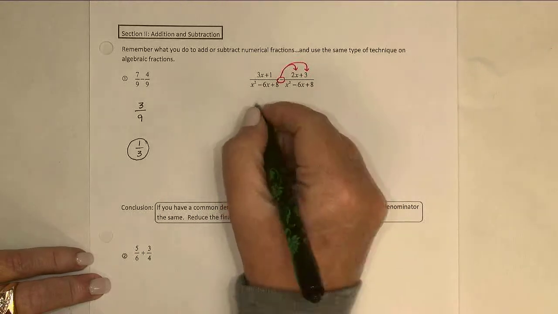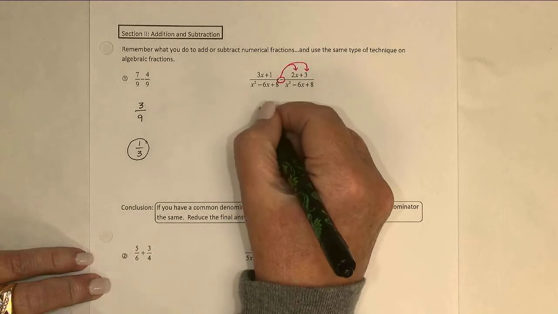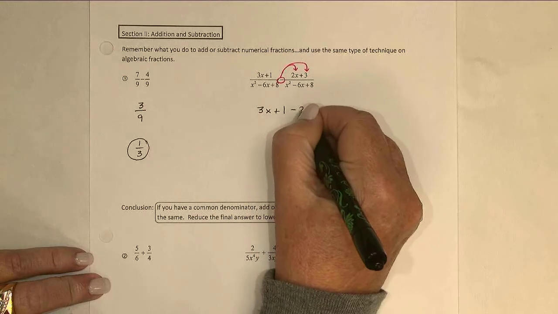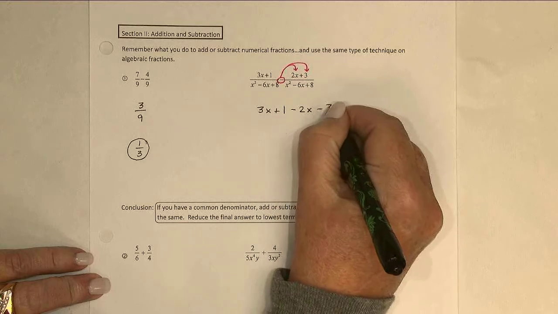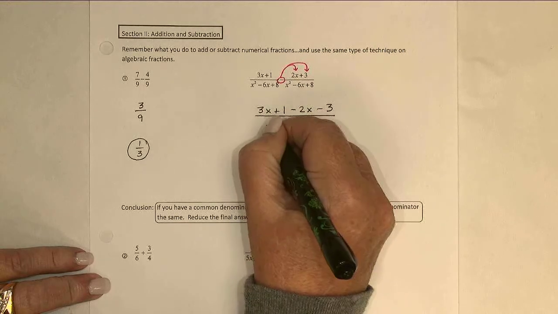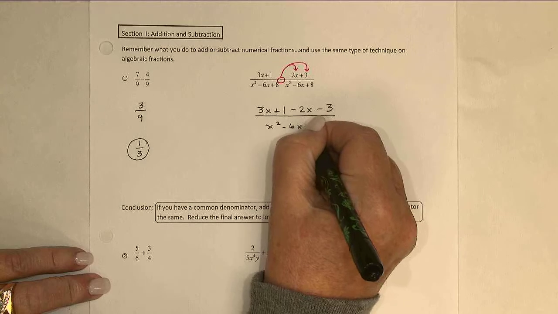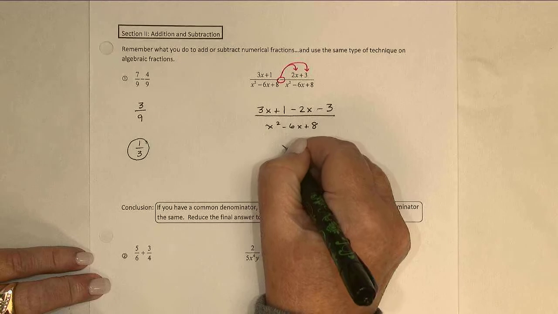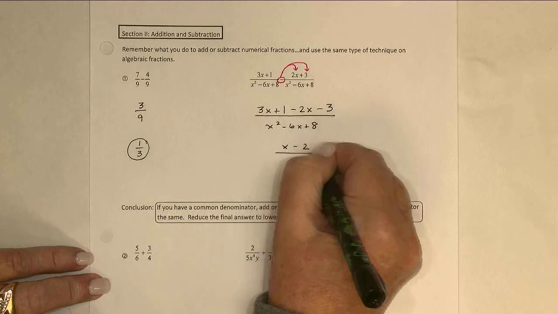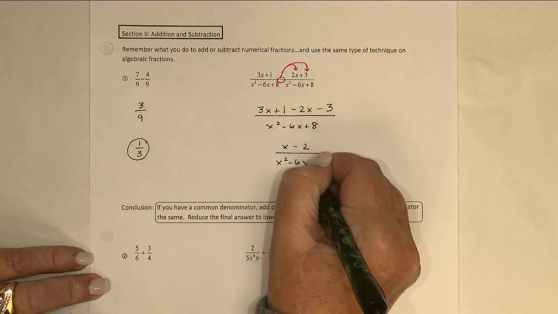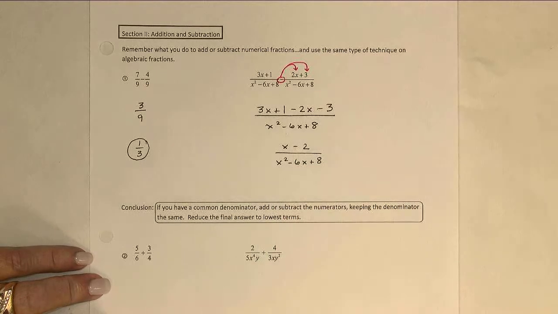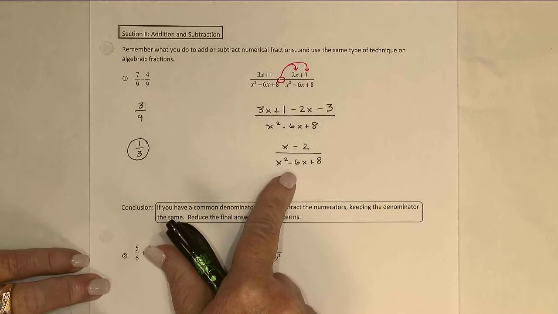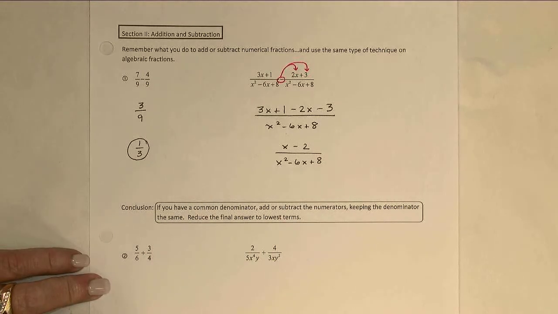So in fact, if I were to write this out before I combine the like terms, I would have the 3x plus 1, and then I would have a minus 2x and a minus 3 over my common denominator. Combining like terms is going to give me x minus 2 over the LCD. And then over here, notice that I did reduce my final answer. That's sometimes possible with algebraic fractions as well, not always, but sometimes.